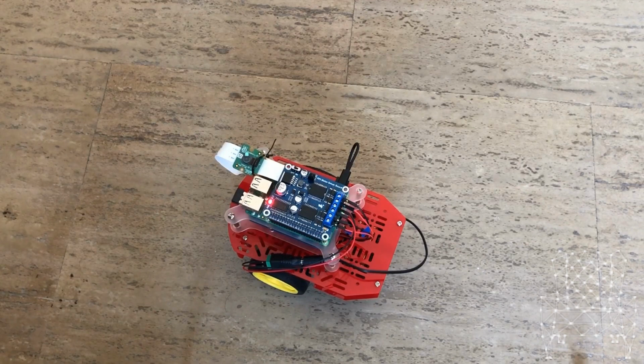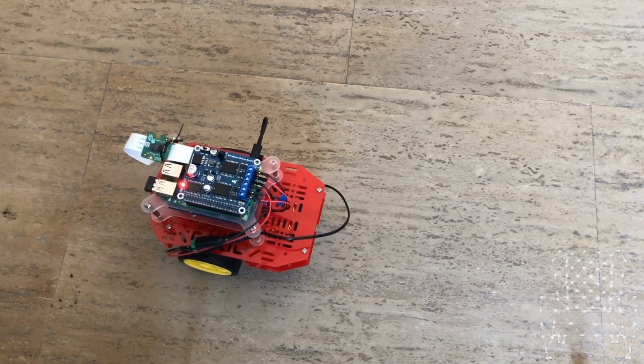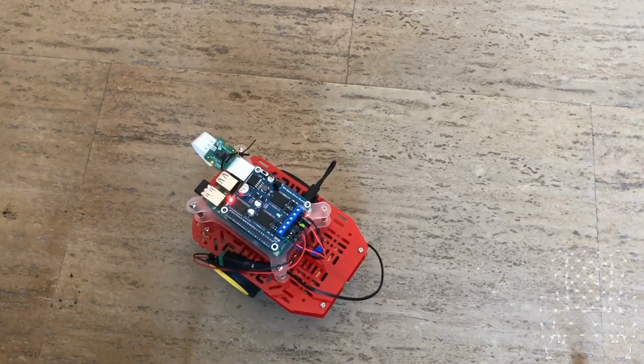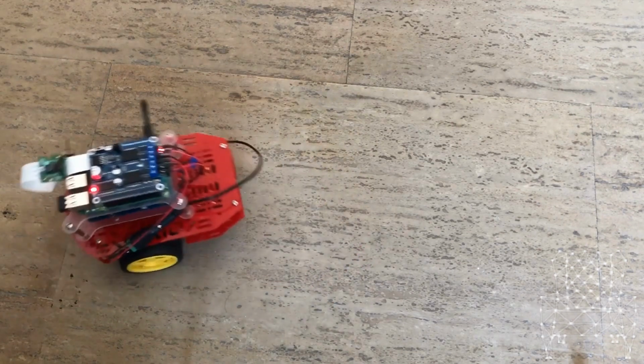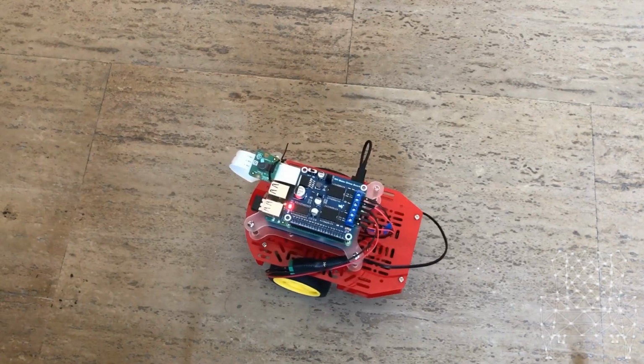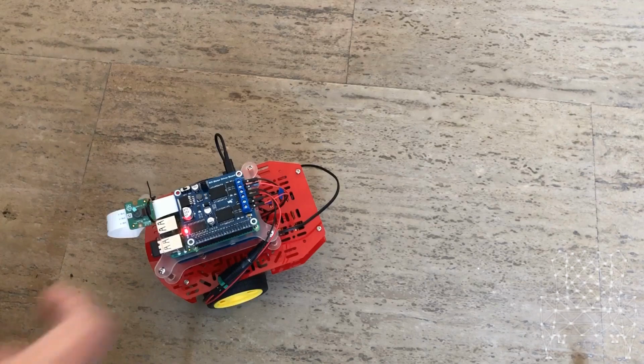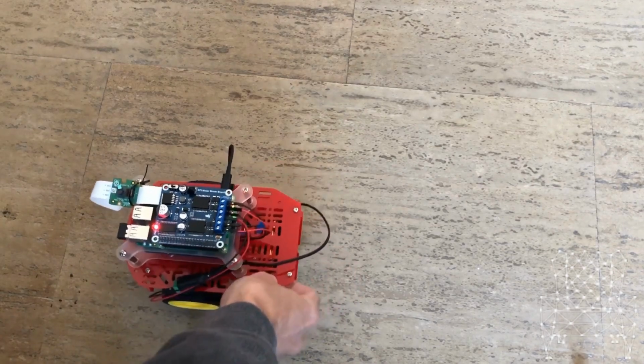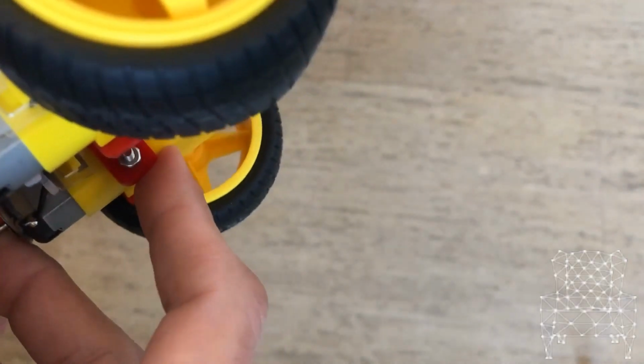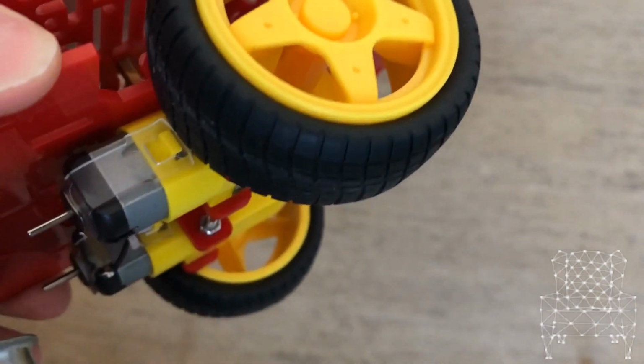And forwards and backwards, it's more or less okay, but you can see that the same happens in the simulation. It has a tendency to turn to the left, and that's because if we get the robot, so let me try to move the robot. There we go.